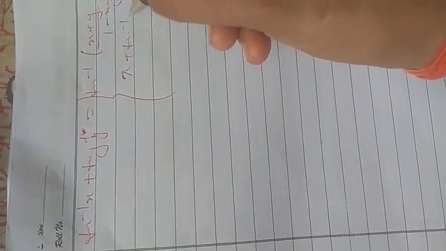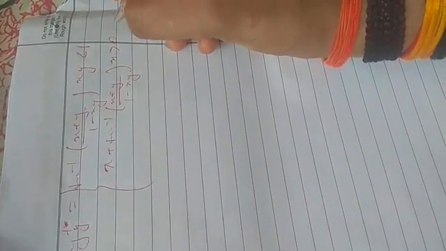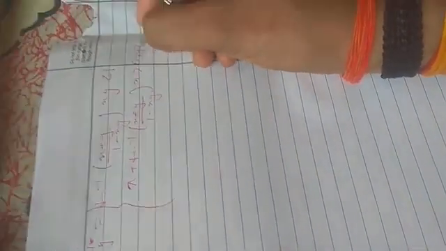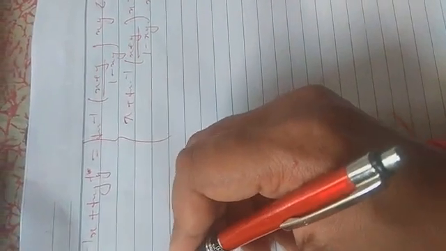And one more property: pi plus tan inverse of (x plus y) upon (1 minus xy), for x greater than 0 and y greater than 0, xy greater than 1. And one more property we have. First of all, we will see the proof of it.